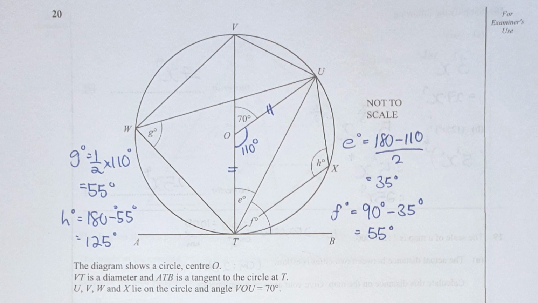As for the last part, which is H angle, this one will be focusing on the quadrilateral WUXT, okay, and uses the cyclic quadrilateral concept where the opposite add up, which is G plus H, equals to 180. Hence, 180 minus 55 will get you H value as 125.